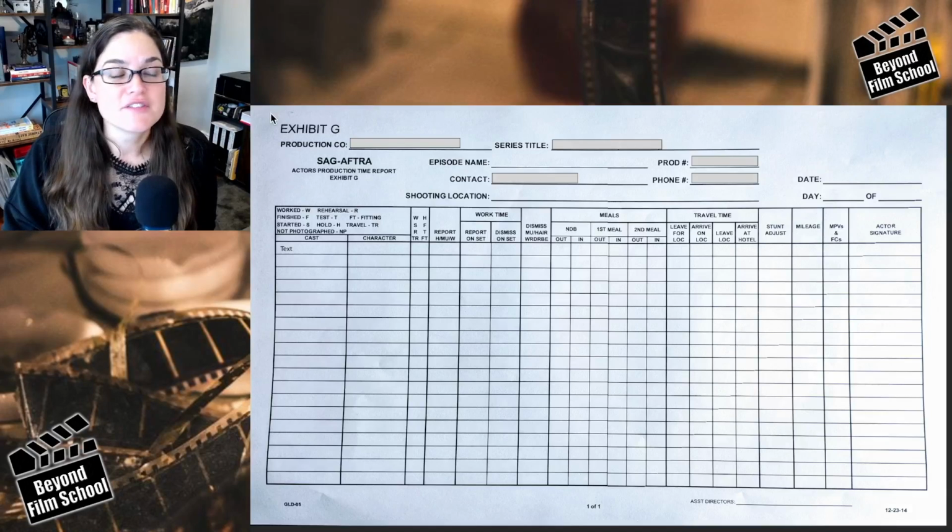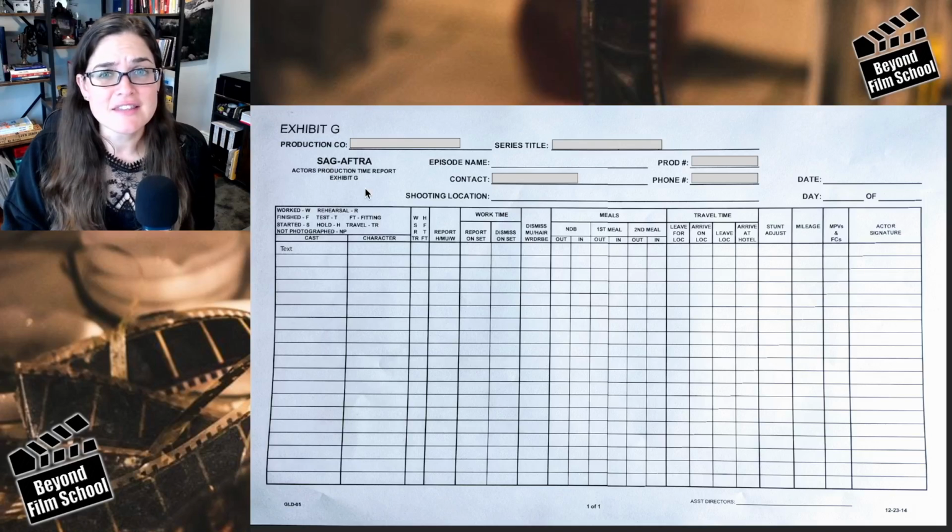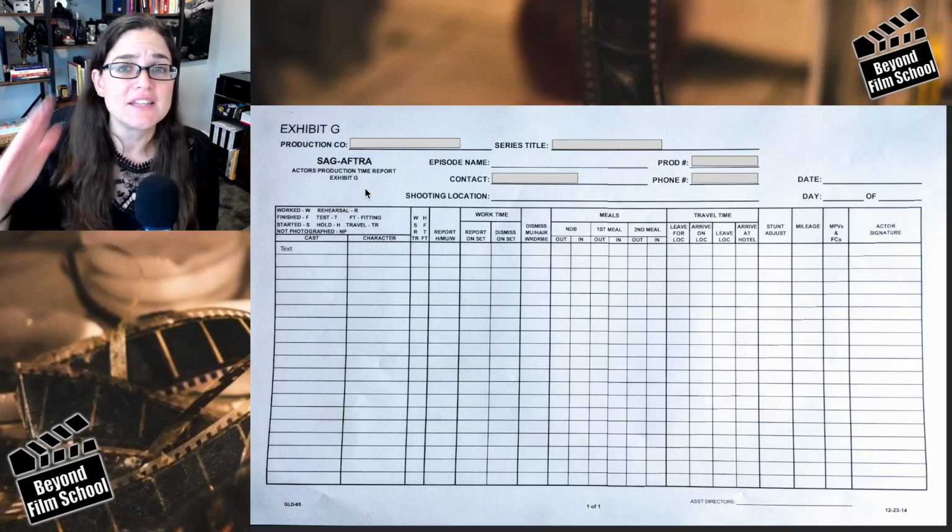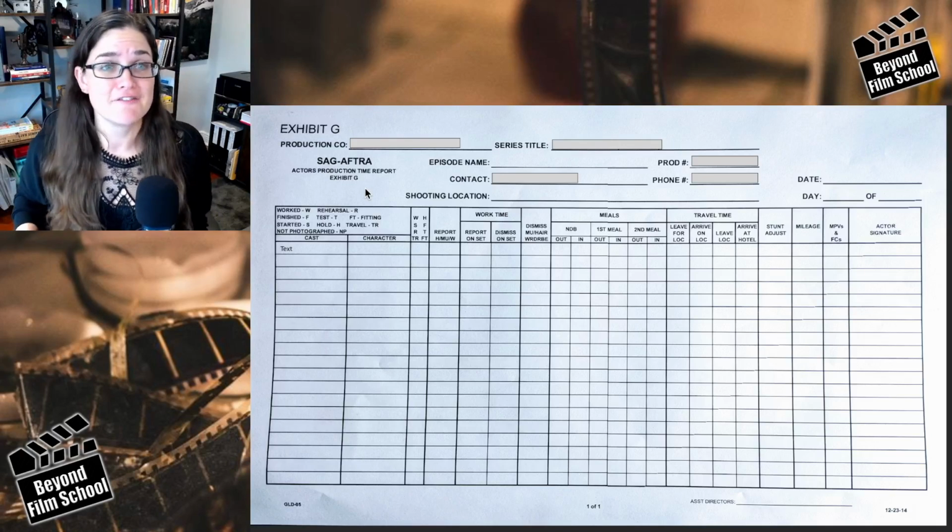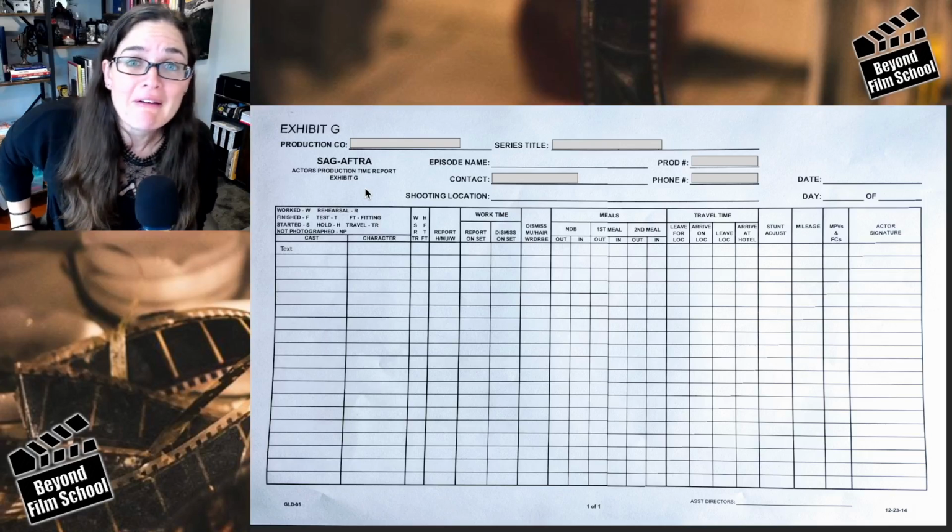And we're going to talk about some of the rules that go along with why certain things are going to be filled out the way they are. So starting off, it's going to say Exhibit G, and it's going to say SAG after on it. If it doesn't, then I'd be concerned because this form gets submitted to SAG every day. And if it doesn't, they get very upset with you.